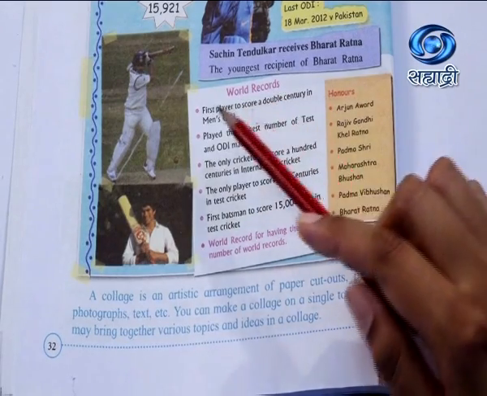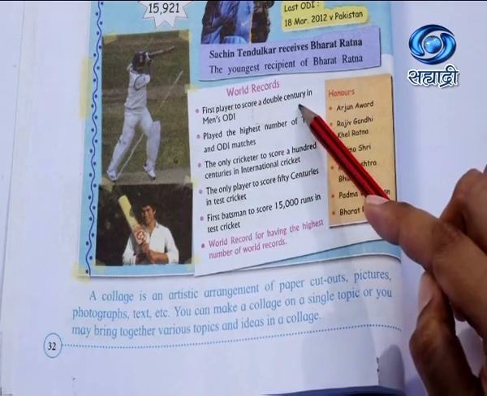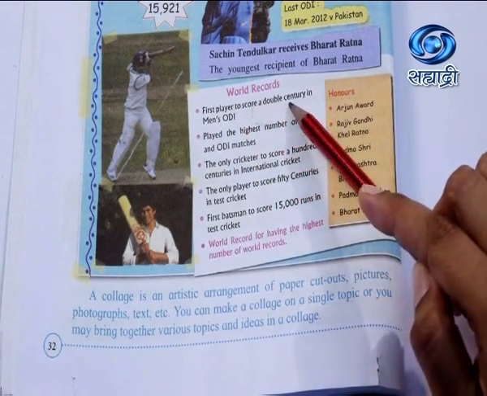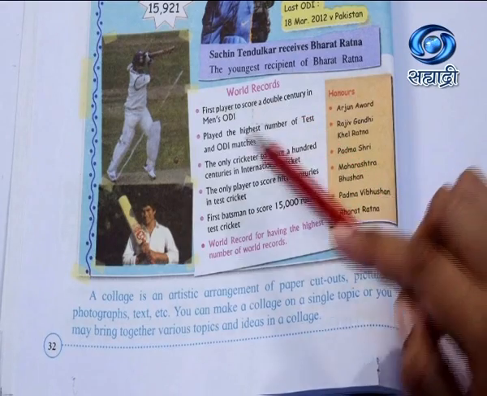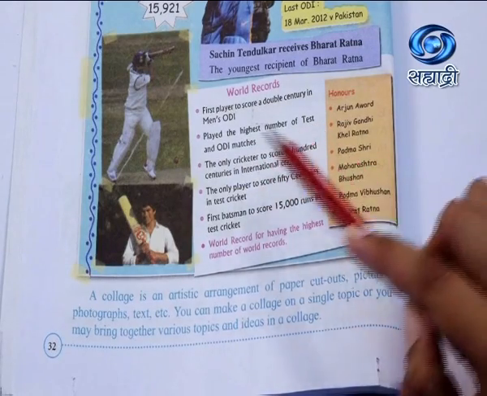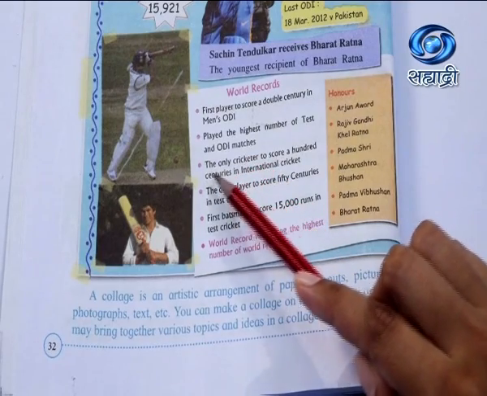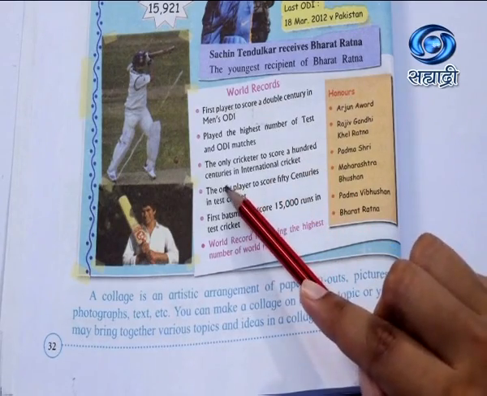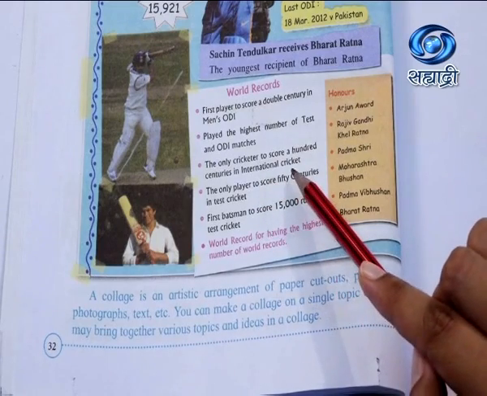World records. First player to score a double century in men's ODI. A double century means 200 runs. Played the highest number of Test and ODI matches. The only cricketer to score 100 centuries in international cricket.